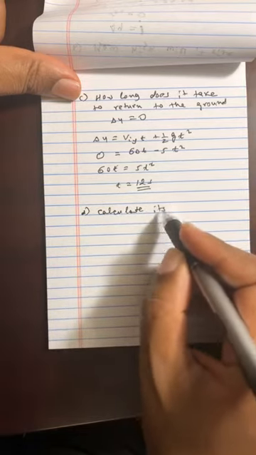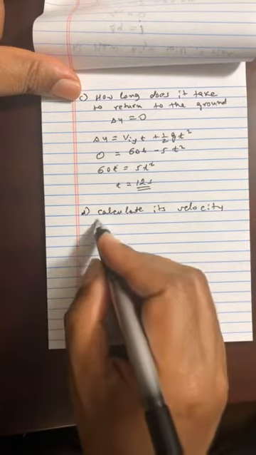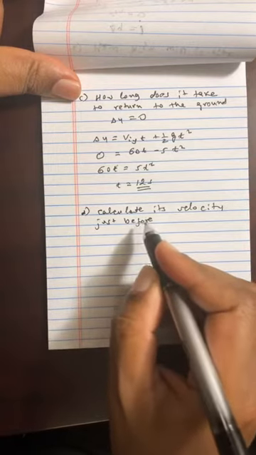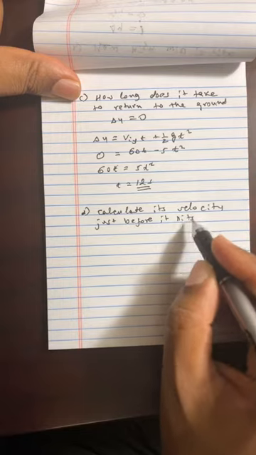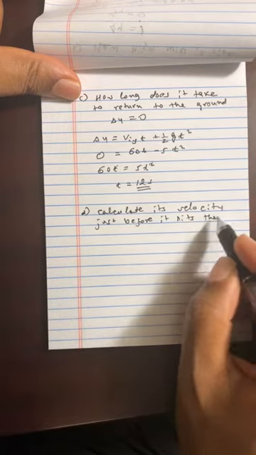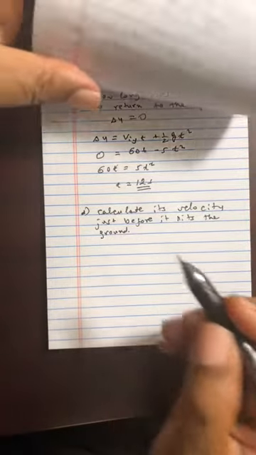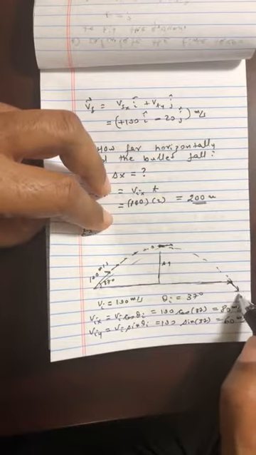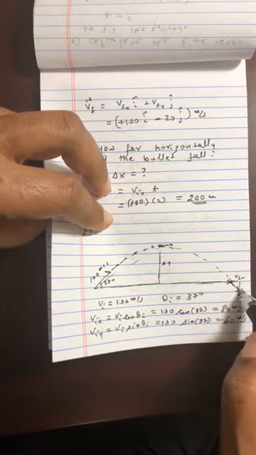All right, and now let's calculate its velocity just before it hits the ground. Okay, so now we're looking for this velocity over here. This is VF, and it has these components VFX and VFY.